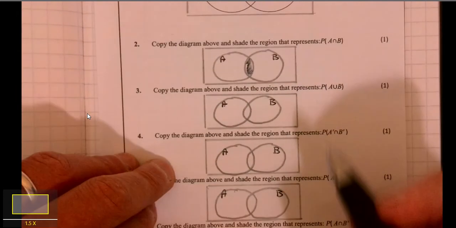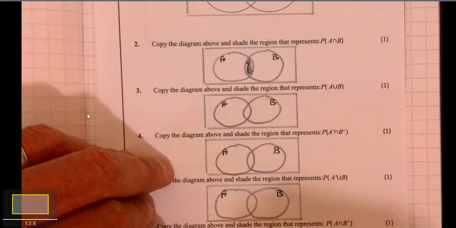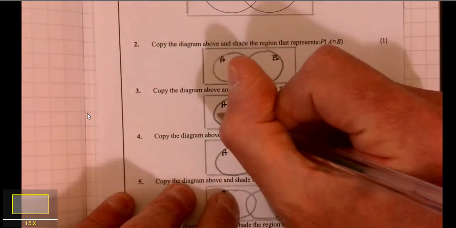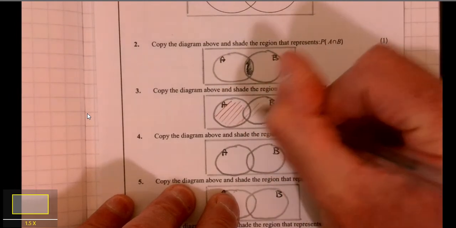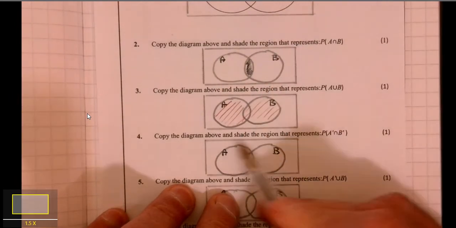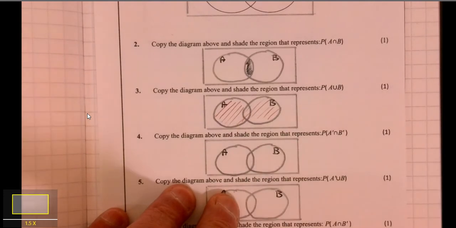Okay, number 3. Copy the diagram above. Now this means A union B. It's a bit like A or B, so it could be in A or it could be in B. Don't count this region twice. It's just both of those two.